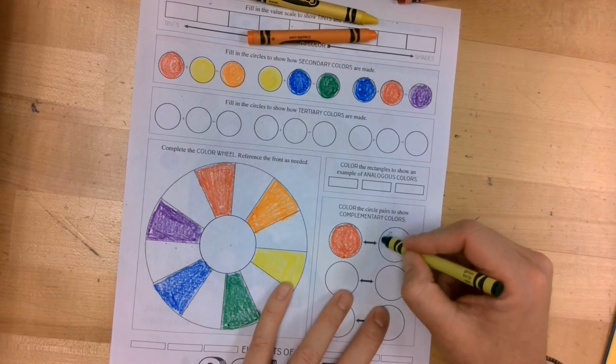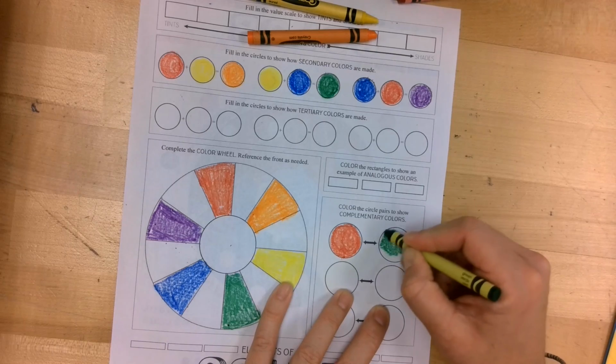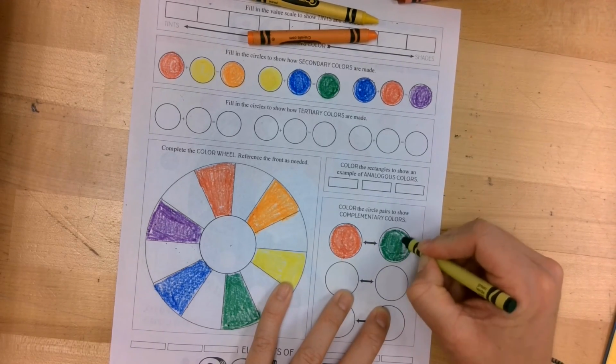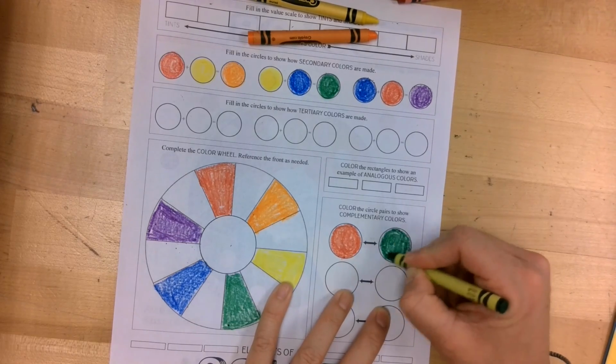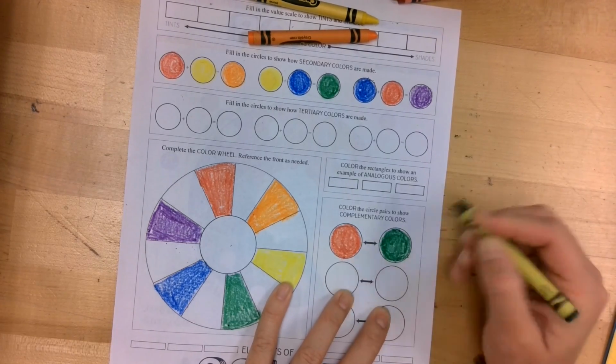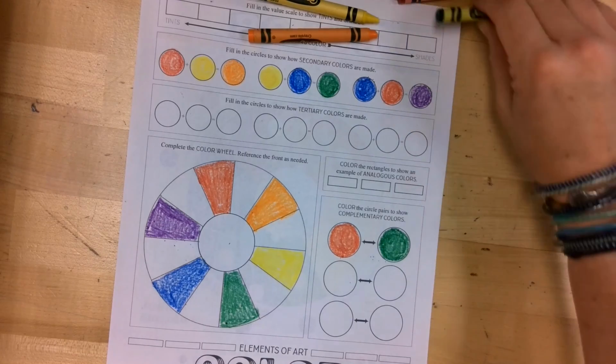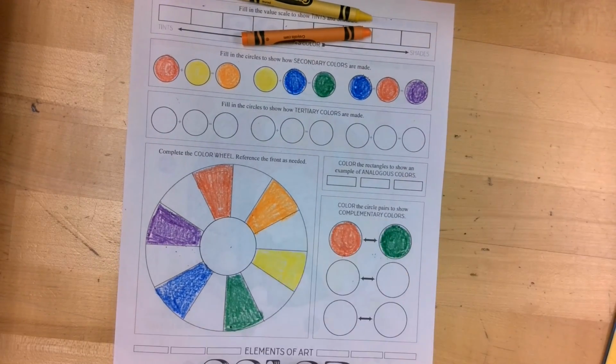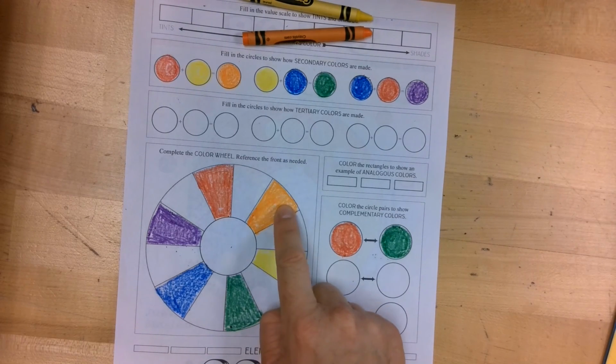Red and green. I can go ahead and put those two crayons away because I'm done with them today. We'll go through the rest of this coloring in value, analogous colors, and tertiary colors once we have our oil pastels.